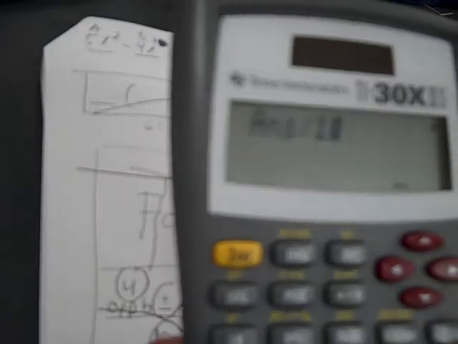Okay, and then away I go. I take 4 plus 12.48 equals, and then divide by 10. So it's 1.64 as my first answer, approximately. And then I take 4 minus 12.48, negative 8.48, and then divided by 10 is negative 0.84.